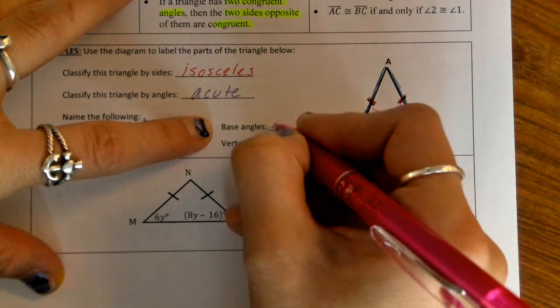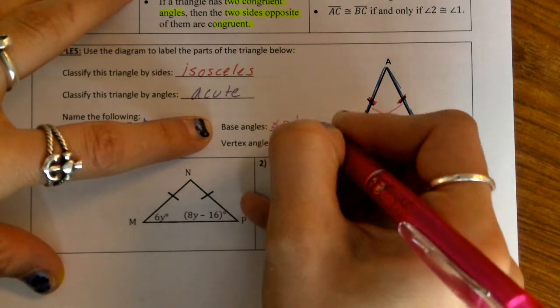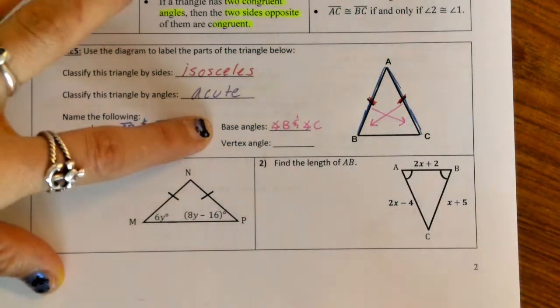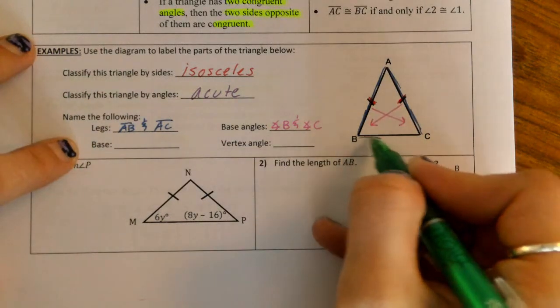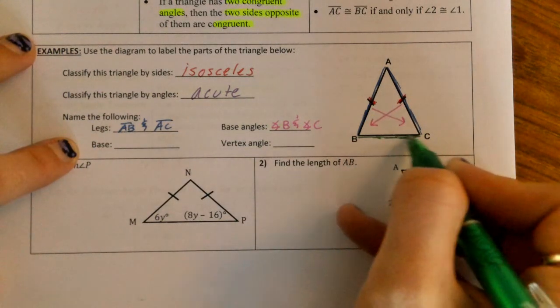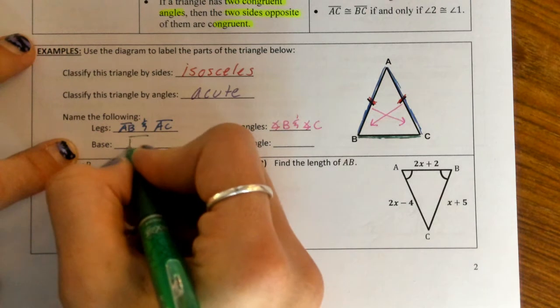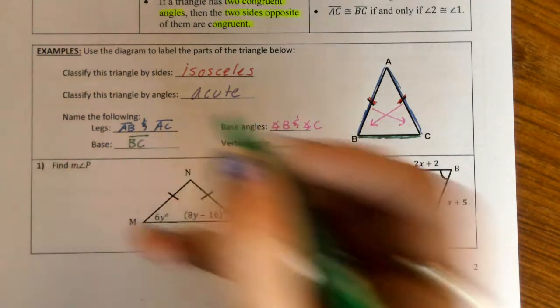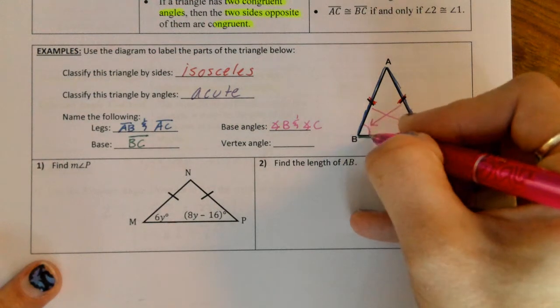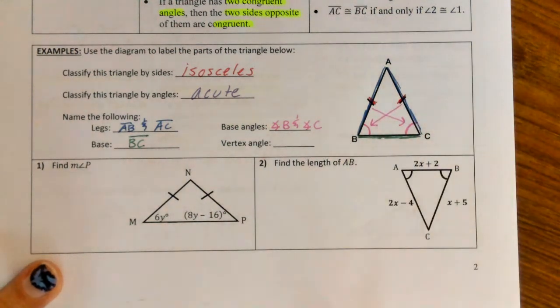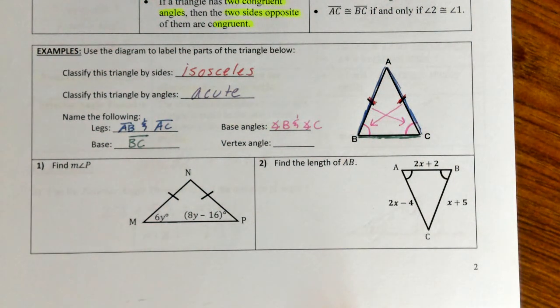So this will be angle B and angle C, and they're not always on the bottom. Your base is going to be what connects those two base angles. Okay? So segment BC. Makes sense, right? The base connects the base angles. Okay? Remember also that your base angles are always congruent on an isosceles triangle.